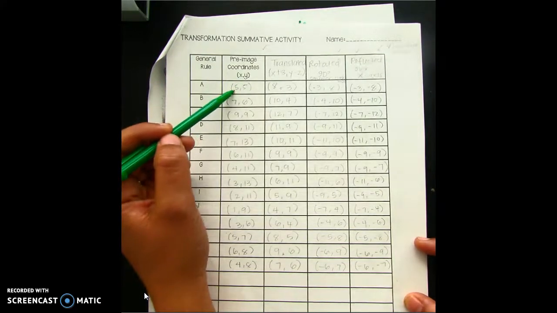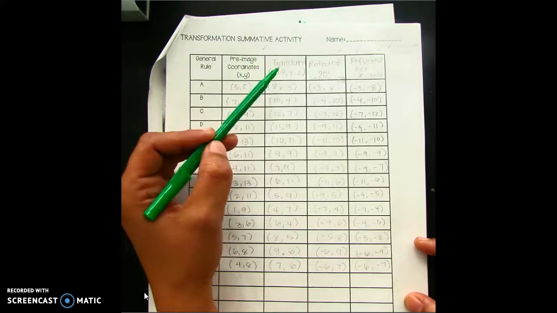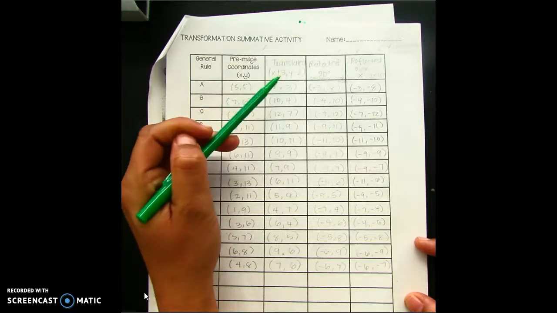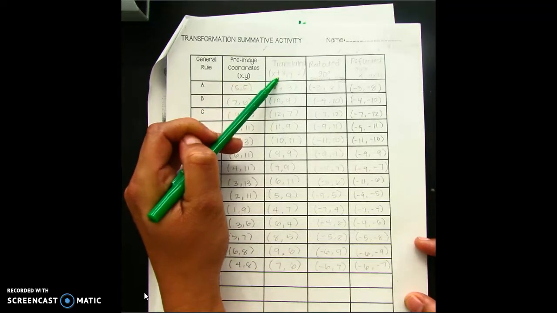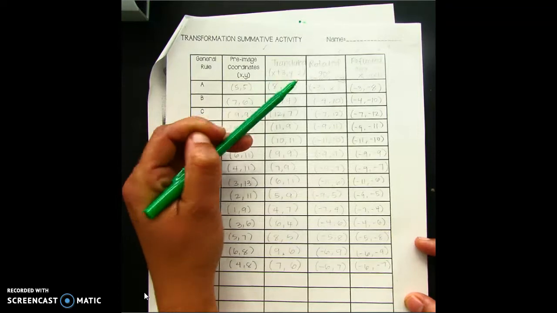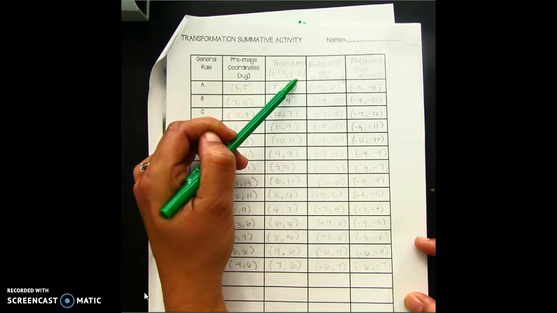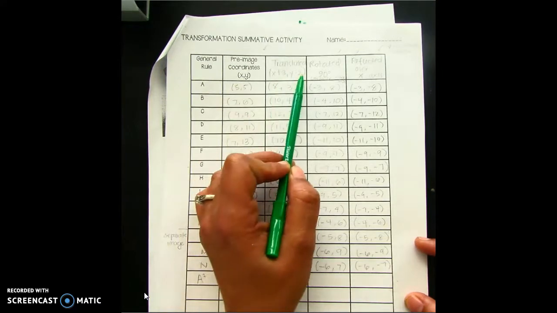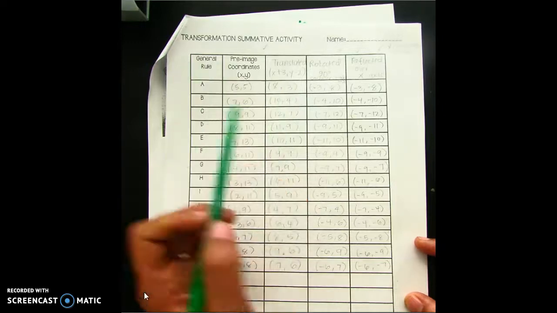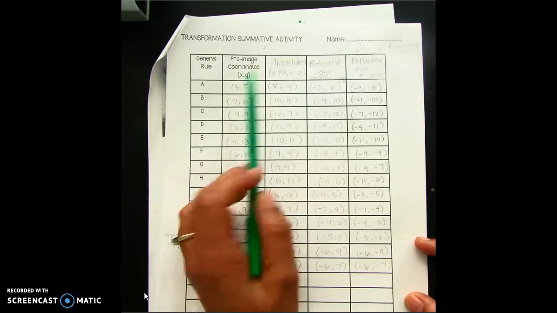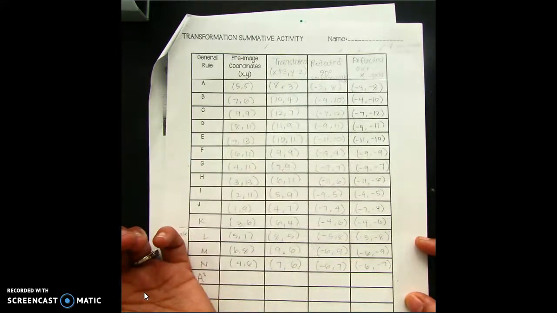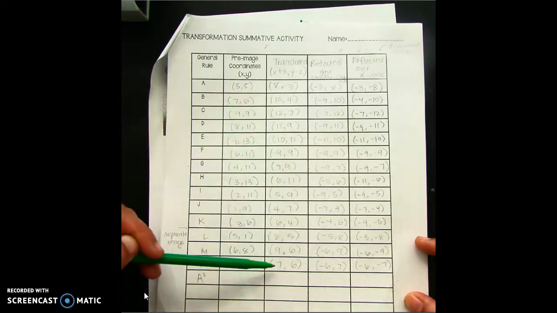For my pre-image, I'm going to take this point right here, and for my first transformation, I'm going to do translation. I'm going to translate by the rule of adding 3 on the x-axis, so I'm going to go to the right. And then I am going to subtract 2 on the y-axis, which means when I translate, I'm going to go down 2. So for example, 3 plus 5 is 8. Negative 2 plus 5 is 3. One more time, I'll do it with this one. 7 plus 3 is 10, and 6 minus 2 is 4. Okay? That is going to give you points for your translating.